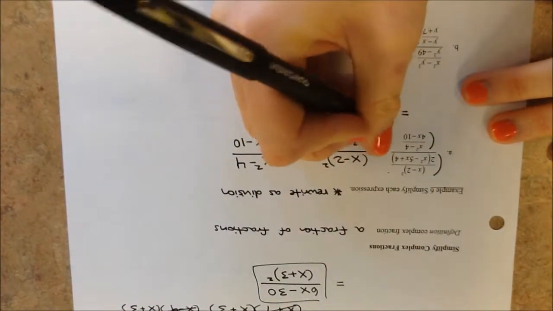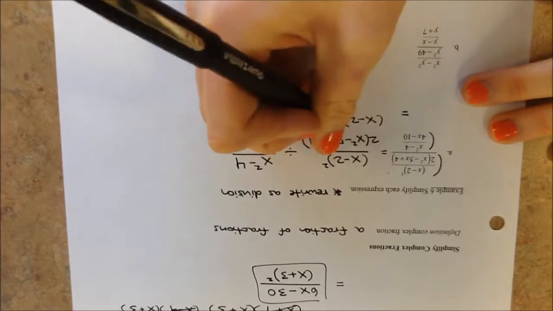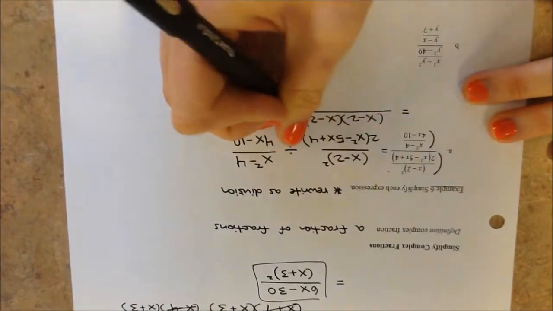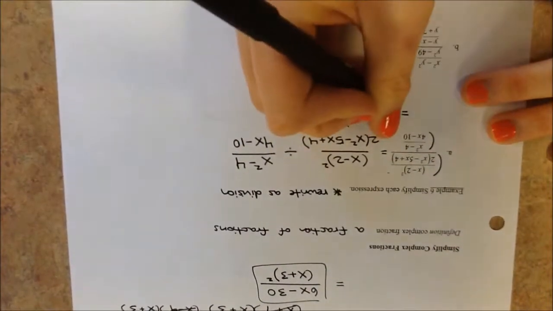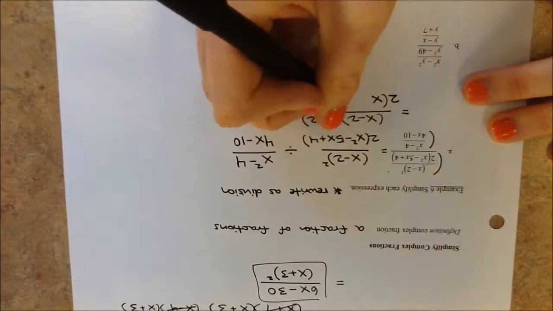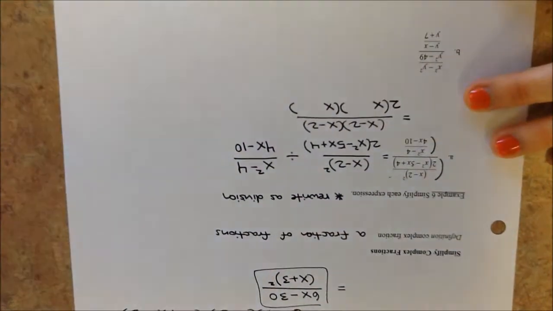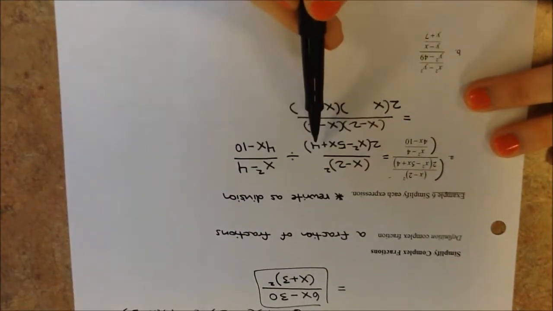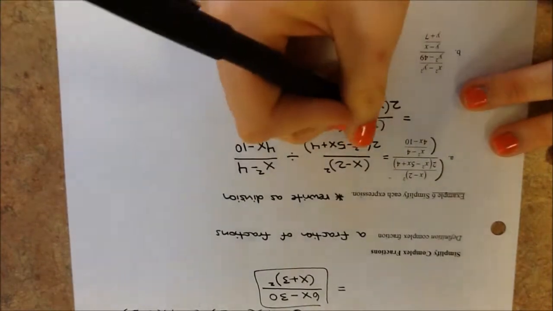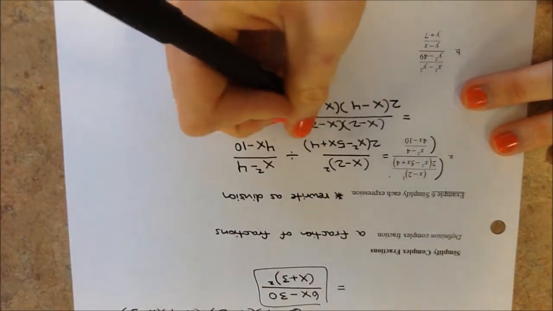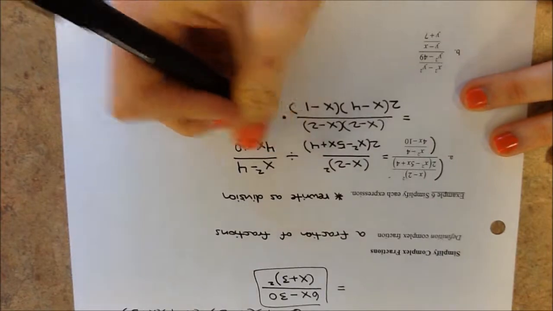So x minus 2 squared, I'm going to write it as (x minus 2)(x minus 2). In the denominator, I have that 2 out front, and then I'm going to start to factor down. I've got x and x. For this one, I want to multiply to positive 4 and add to negative 5. So that's going to be a negative 4 and a negative 1. And then I flip the guy and multiply.